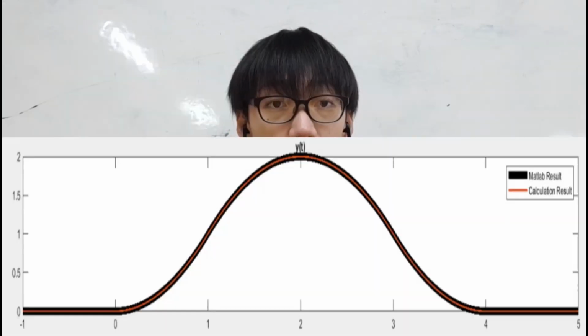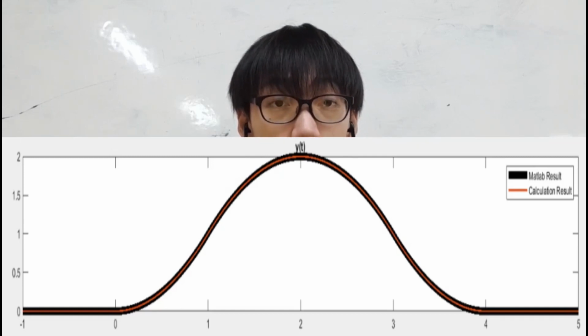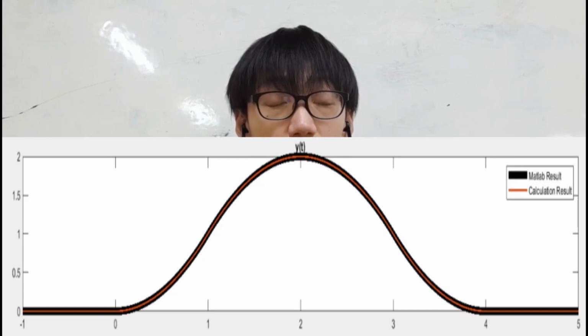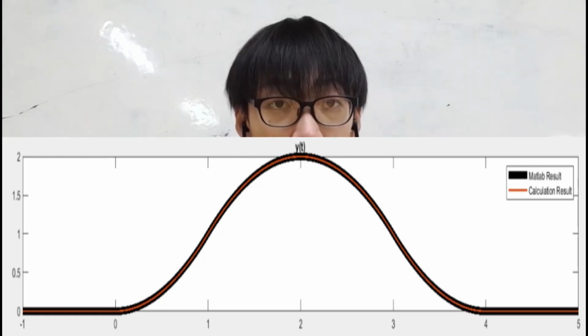So from the graph that we plotted, we can say that both results are the same. The black line, which is the MATLAB calculated y(t), is the same as the orange line, which is our manual calculated y(t). And from this, it can be said that our manual calculations are proven to be correct.